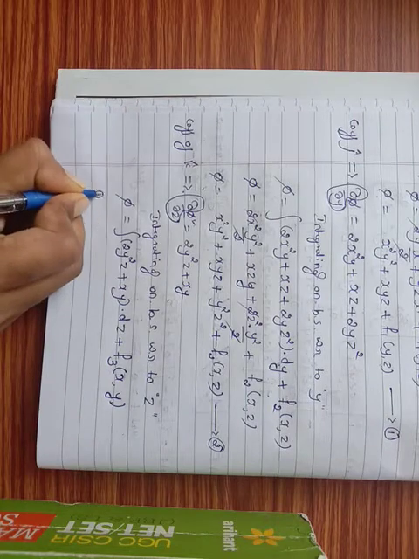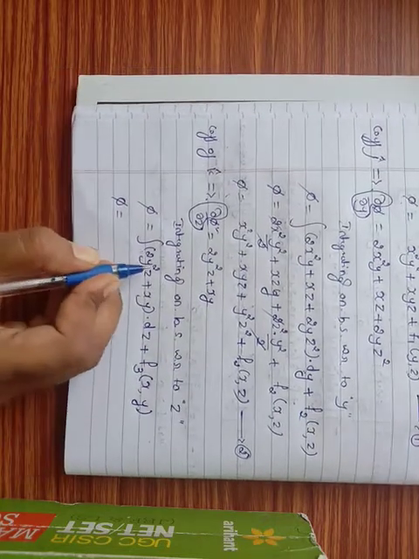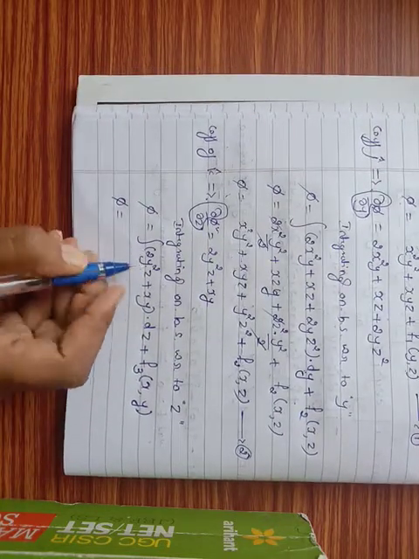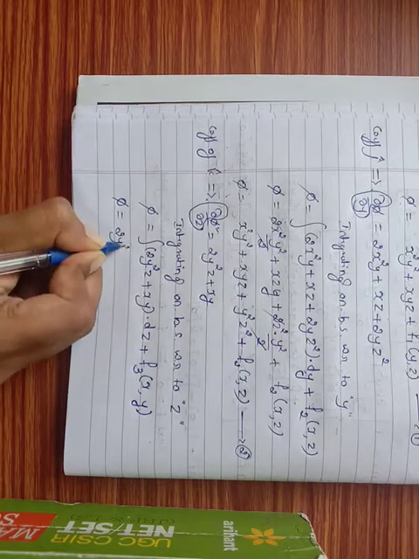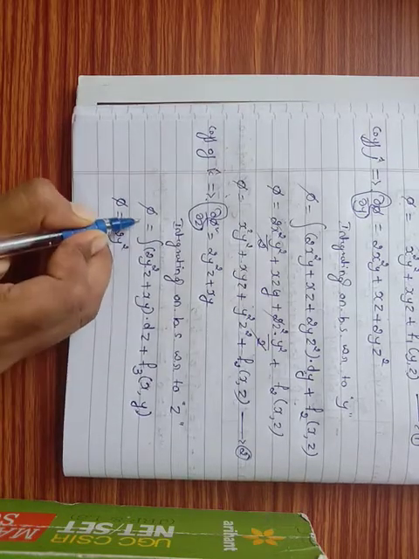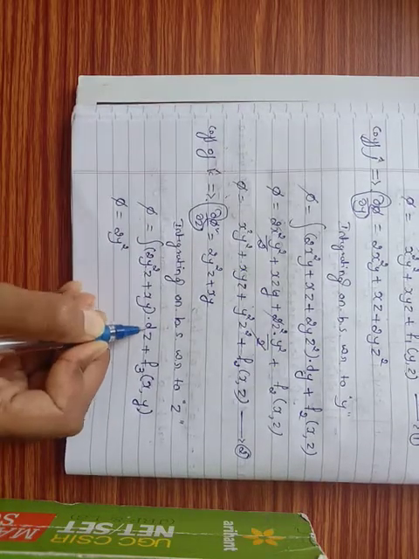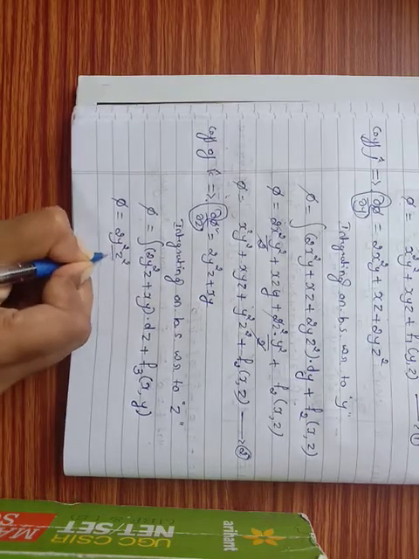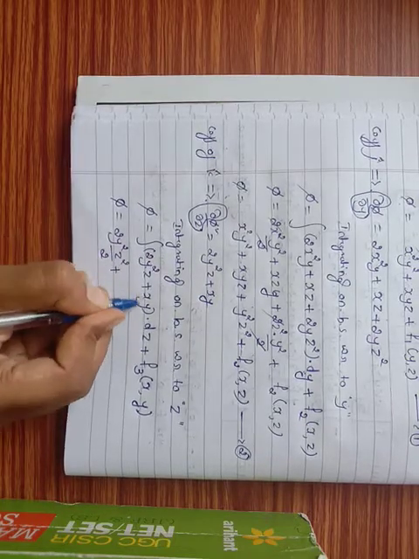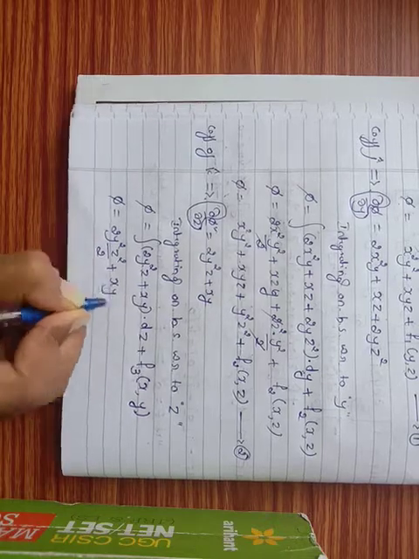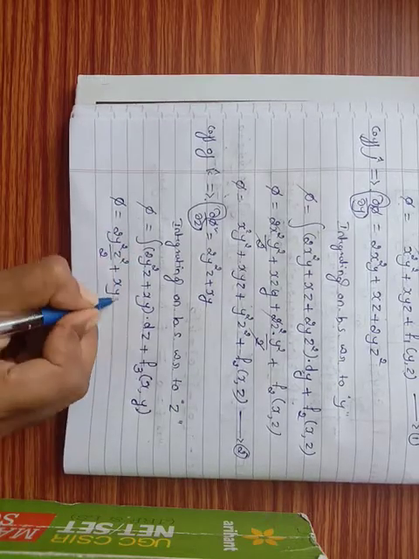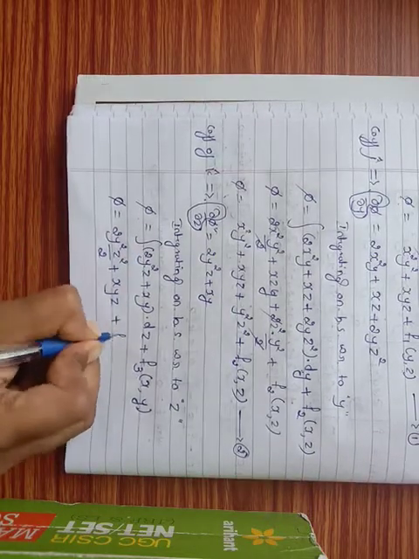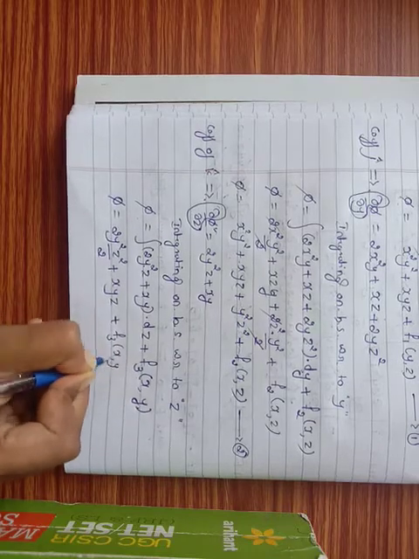Then φ is equal to, observe here 2y² is a constant. Take it outside the integral sign. The integration of z with respect to z gives z²/2, plus xy, both are constants. Keep it as it is. The integration of dz is z, plus f₃(x, y).